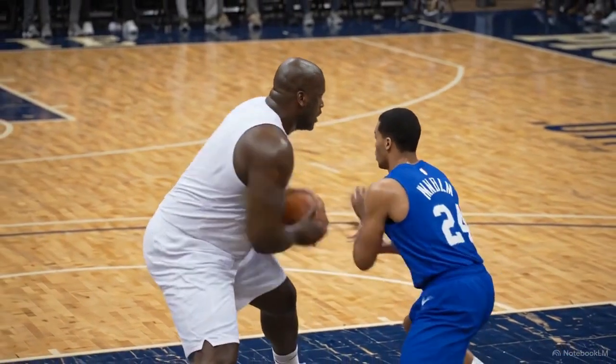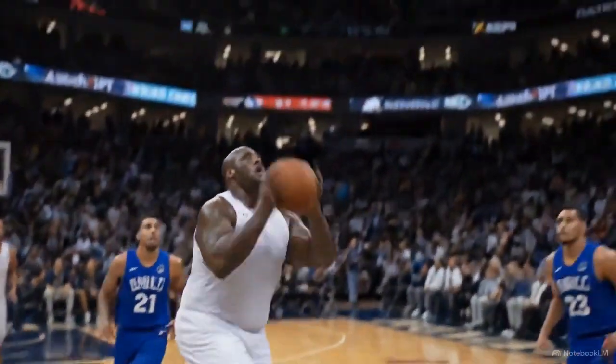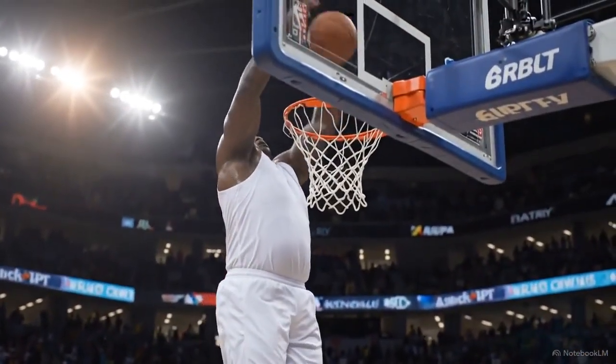This exploit relies on the physical profiles of versatile big men like Victor Wembanyama, who can punish a smaller defender the second they switch. A size mismatch only produces a mathematical advantage if the offense cashes it in immediately. Speed of decision is more valuable than isolation skill.